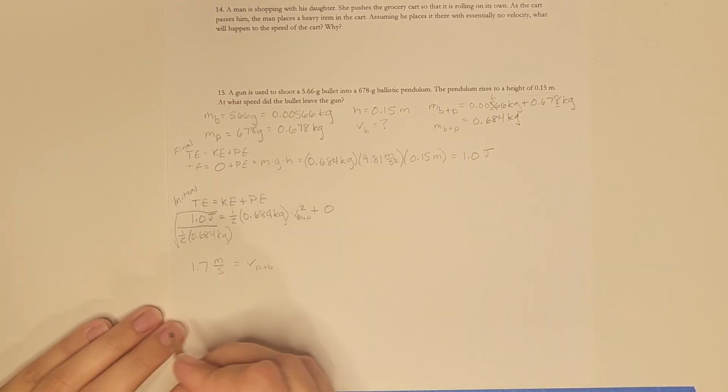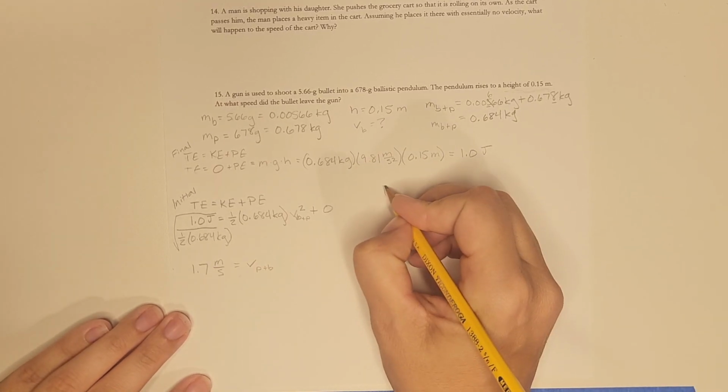But the question isn't asking us that. It's asking what speed did the bullet leave the gun. But now we're at a point where we can use our conservation of momentum to determine that speed. So let's pull out this equation again. We have P before.